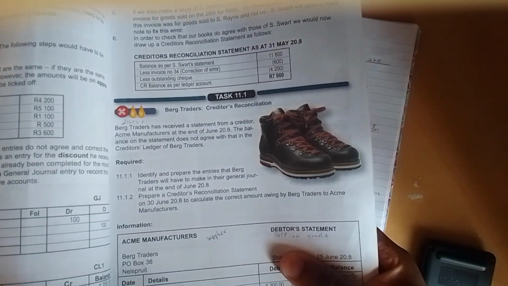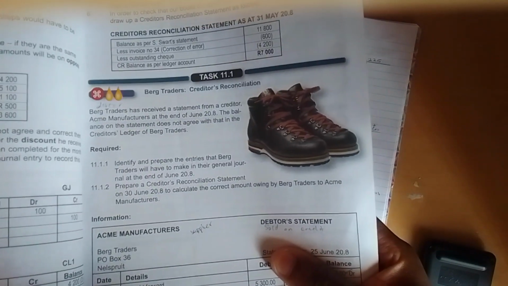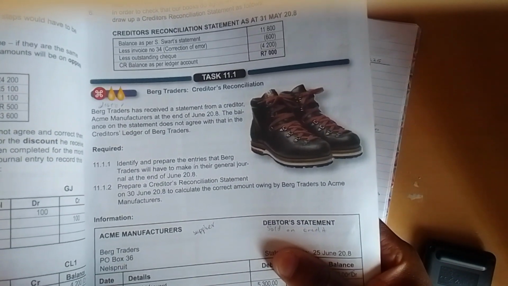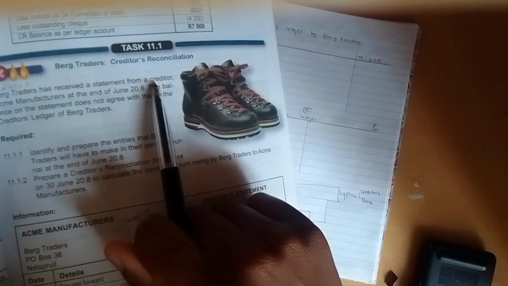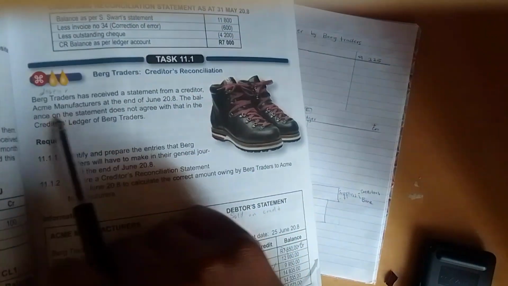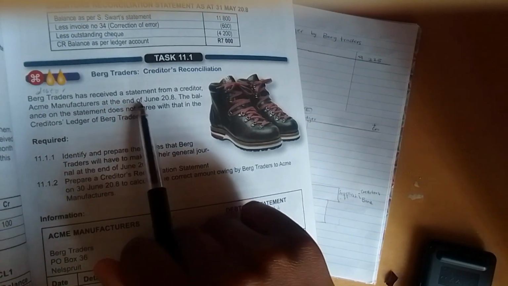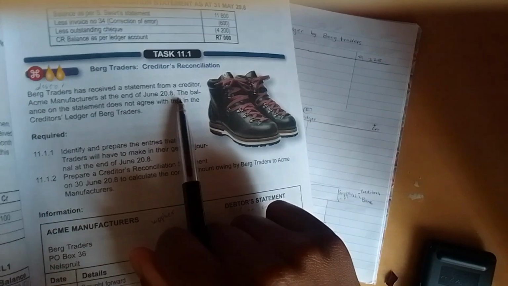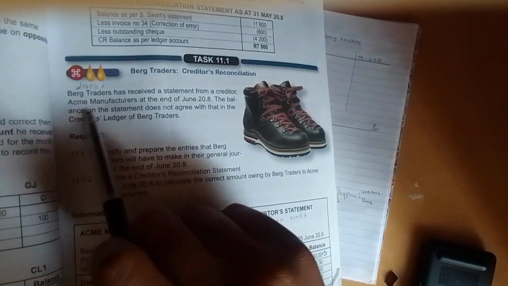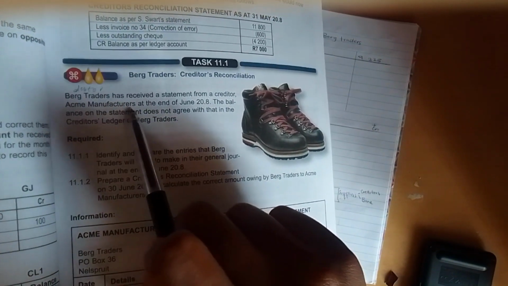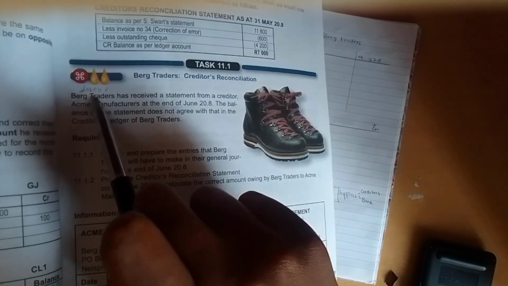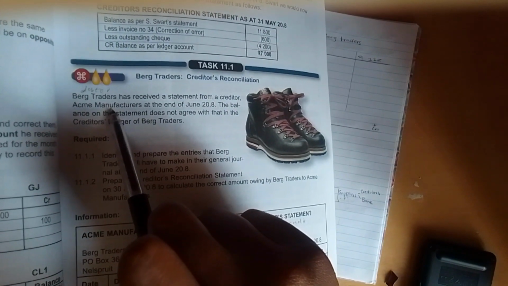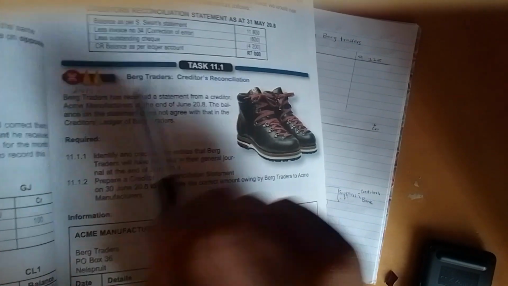In this case, they say Bag Traders has received a statement from a creditor. A creditor is a supplier, Acme Manufacturers, at the end of June 2008. So the supplier is Acme Manufacturers, and the debtor is Bag Traders. Debtor, customer. Creditor, supplier.